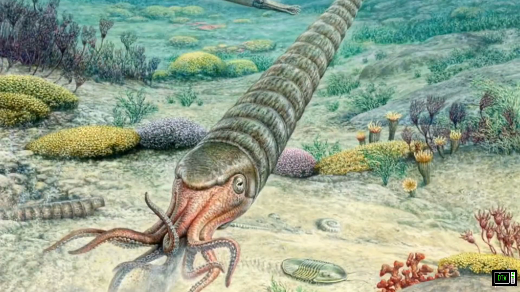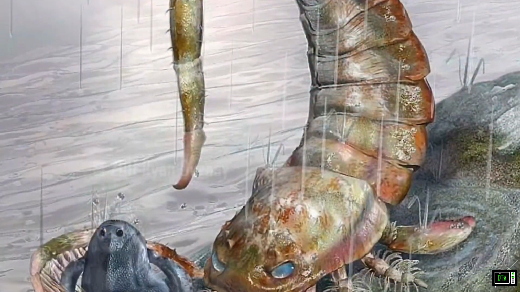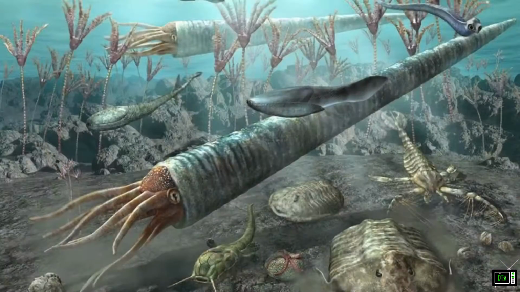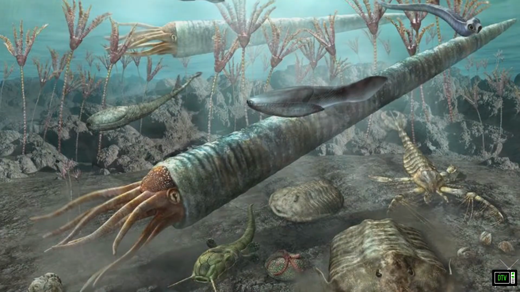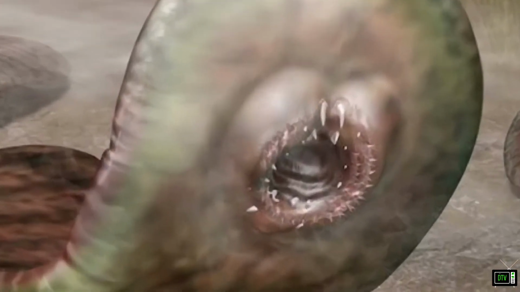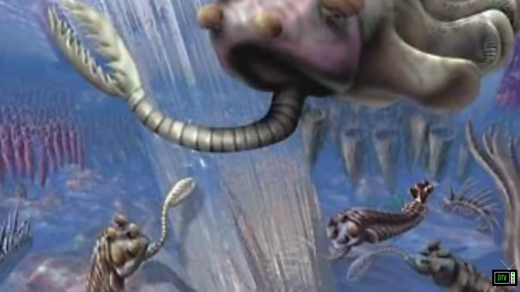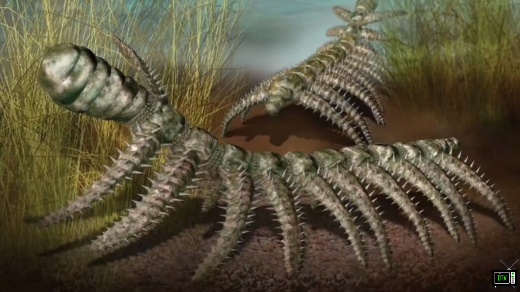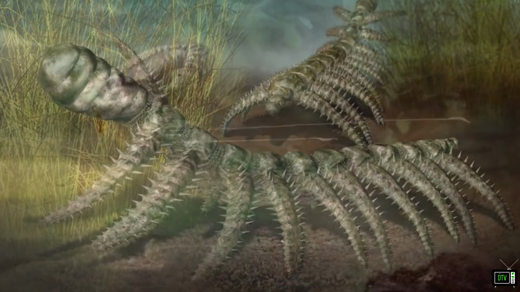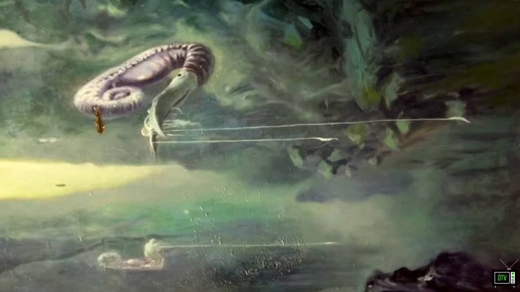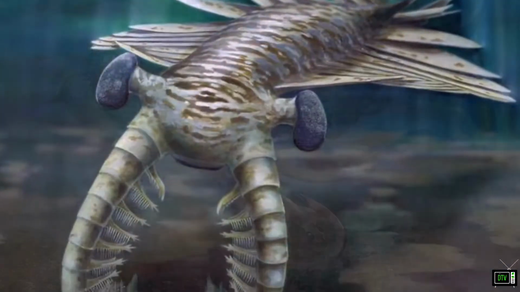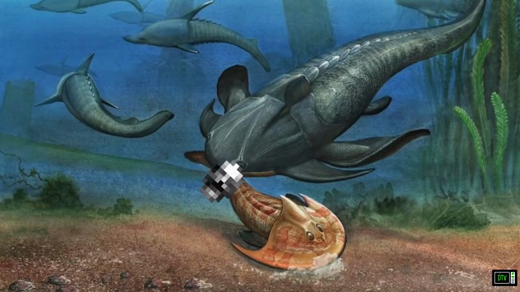Okay, so we have the Ordovician Silurian extinction. Jesus, who named these? Oh my god. Okay, so that was 440 million years ago. Then we have the Devonian extinction, 365 million. Then we have the Permian Triassic extinction, 250 million years ago.